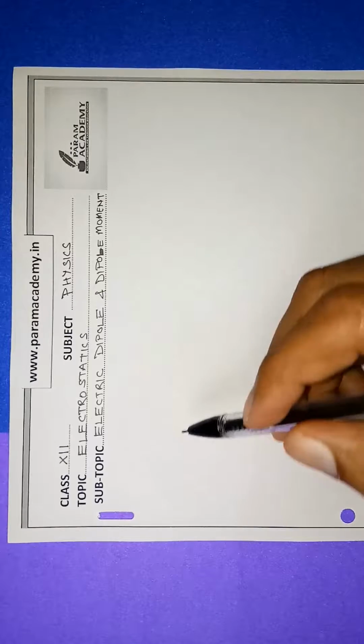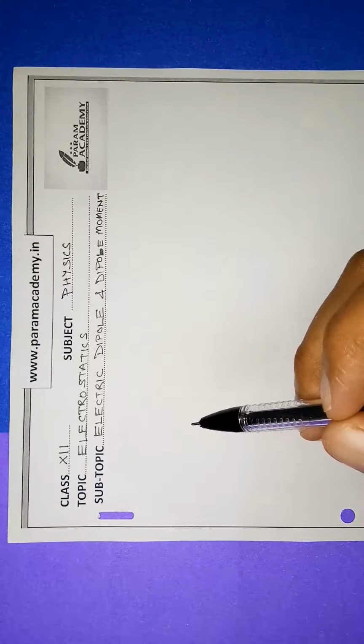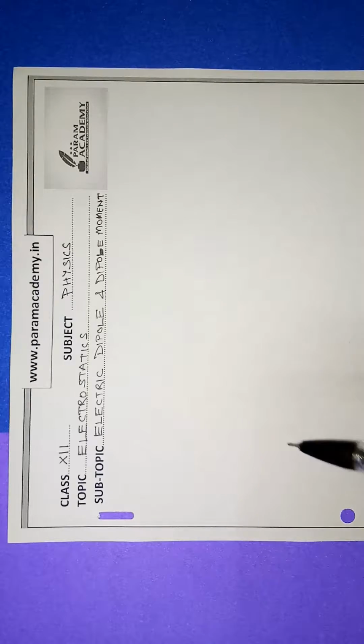First of all, we try to understand the meaning of electric dipole. An electric dipole is an arrangement where we have two equal and opposite point charges separated by some small distance.